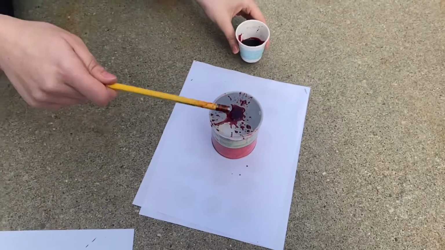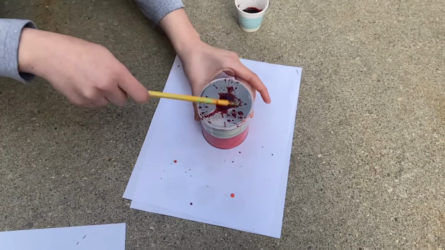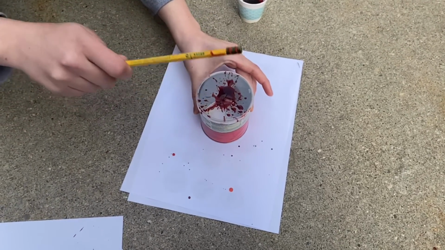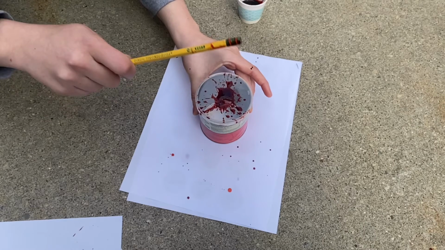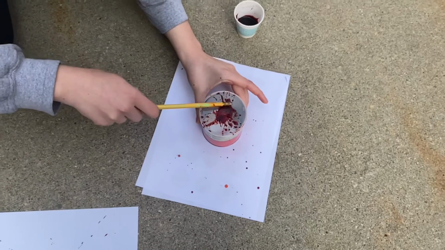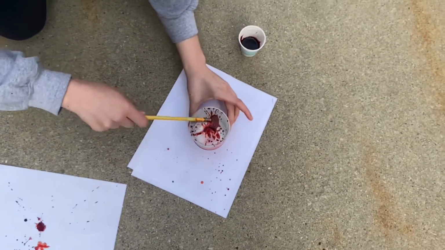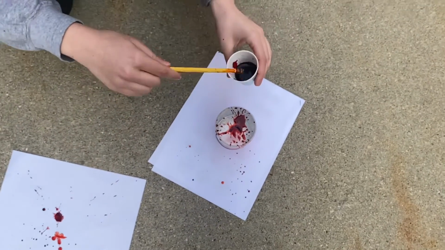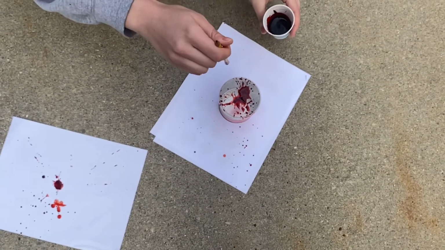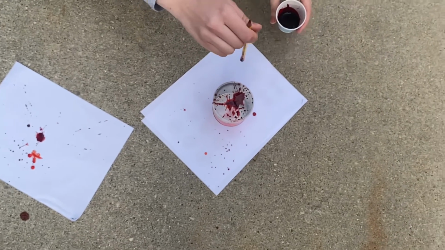Our third pattern is a void pattern. This is a pattern that is created when a person or object blocks the path of the blood. In this case, you can see we used a Pringles can, and it acted as a barrier for the paper and left a void, or a circular shape, surrounded by blood spatter.